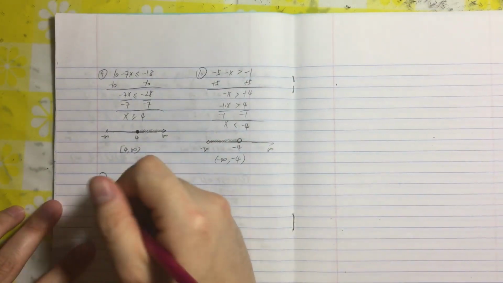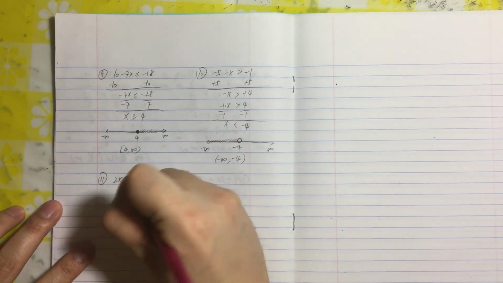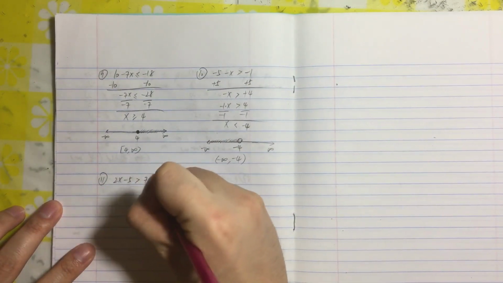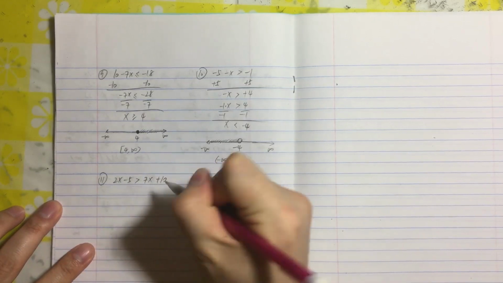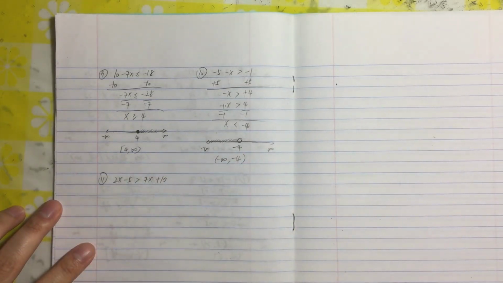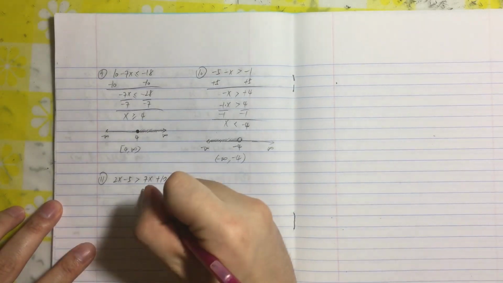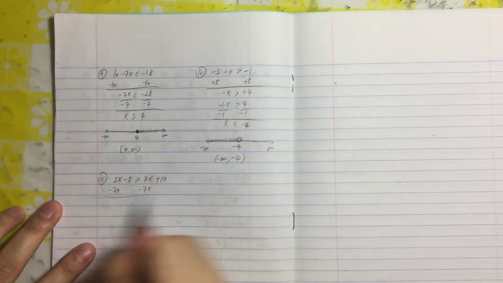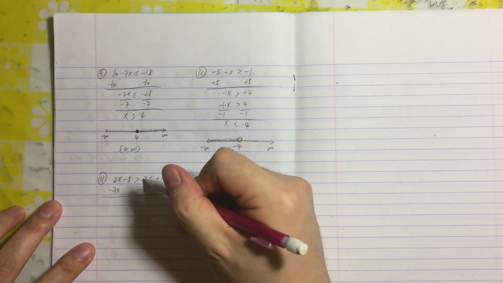Next, 2x minus 5 is greater than 7x plus 10. The way to solve an inequality is very, very similar to solving an equation. We try to get x by itself on the left side. So if there are 2x, I try to group x on the left side. So subtract 7x from both sides first. On the right side, 7x can cancel.